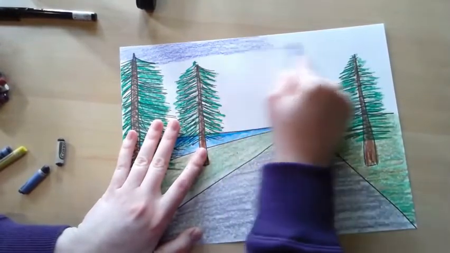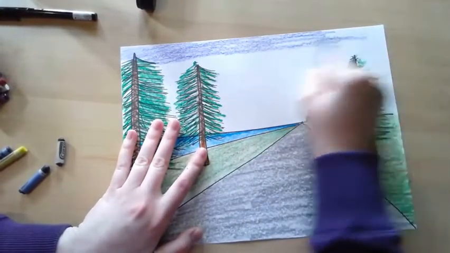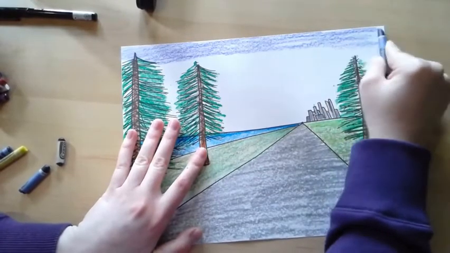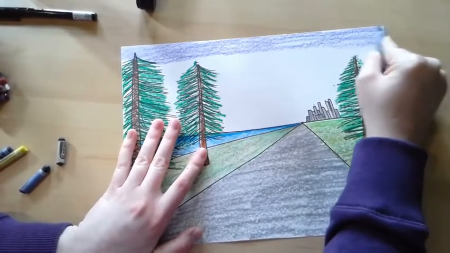At this point, I'm working on coloring in the sky. You can choose what colors you want to use. You could have a regular blue sky, or you could have a sunrise or a sunset.